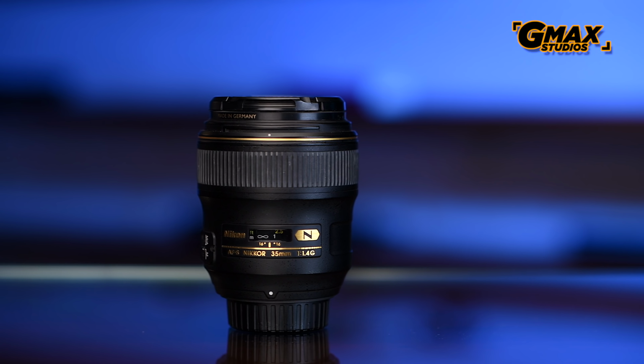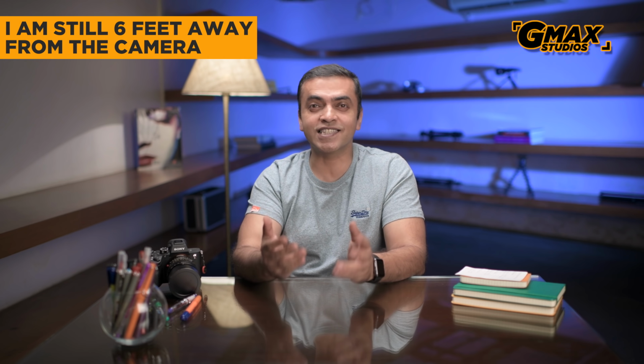Now let's talk about the 35mm lens, which is slightly wider than the 50mm lens. And as you might have realized, we are shooting this now with the 35mm lens. And the camera subject distance, that is the distance between me and the camera, is still the same. If we need to get the same magnification as it was in the previous shot, we would have to move the camera closer, like this.